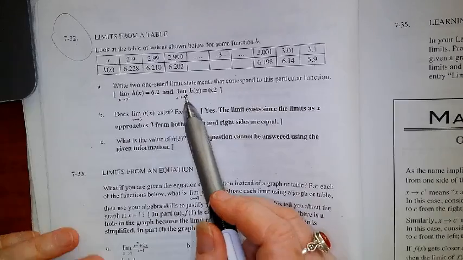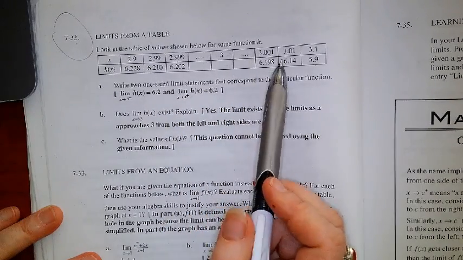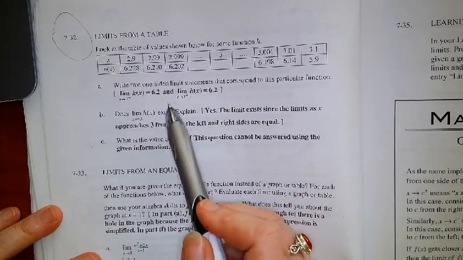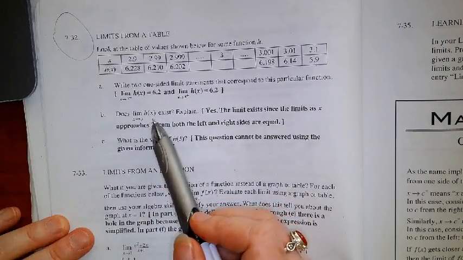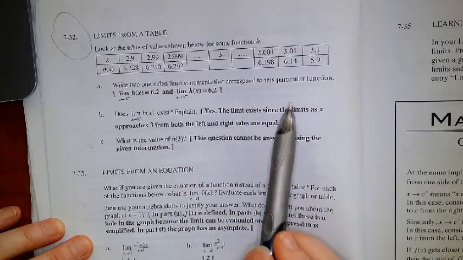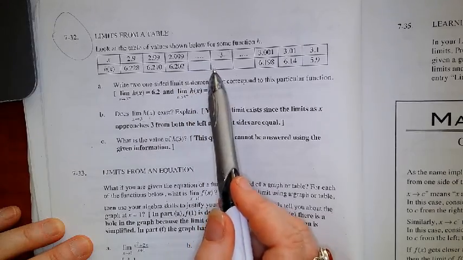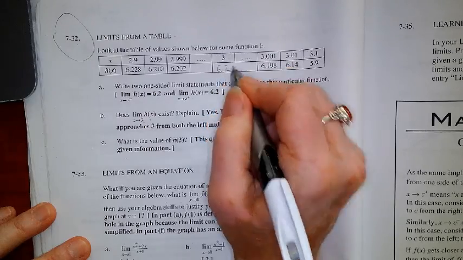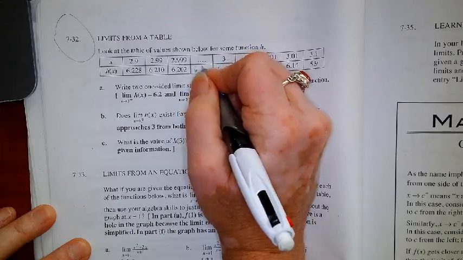Okay, so the limits are the same from the right and from the left. Does the limit of h of x exist as x approaches 3? I want to say yes, because they're both trending toward the y value of 6.2. It really looks likely that about 6.2 would be in here, maybe this would be 6.201, and then 6.2, and then 6.199.